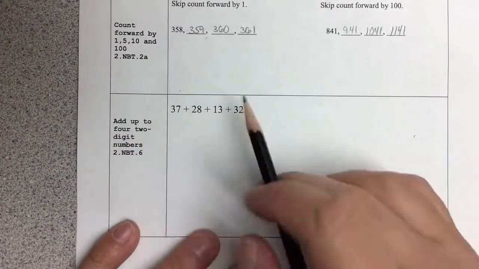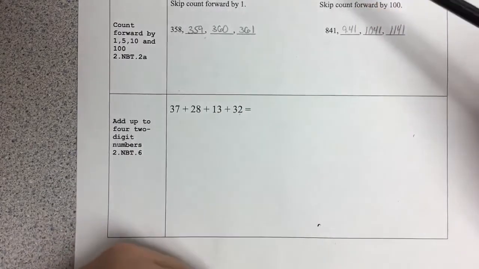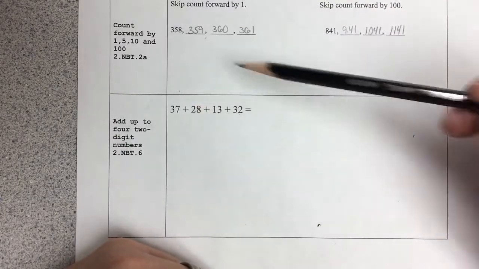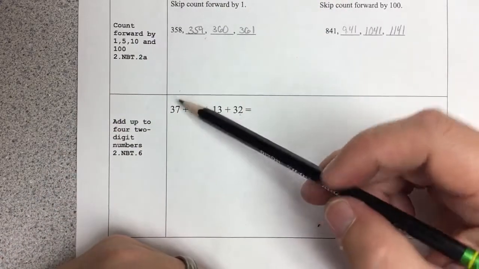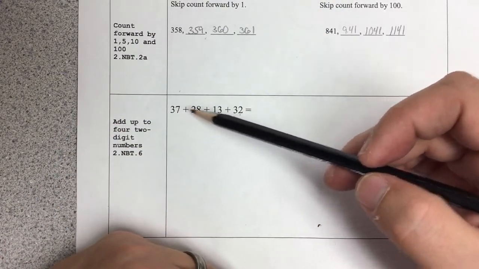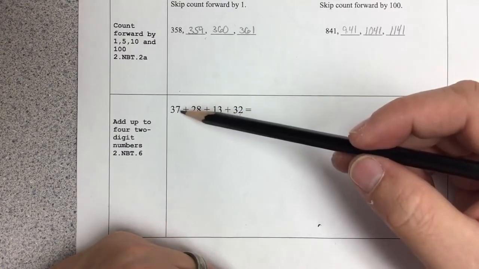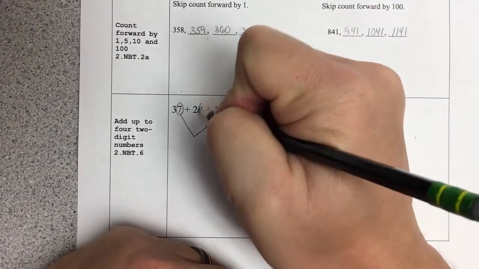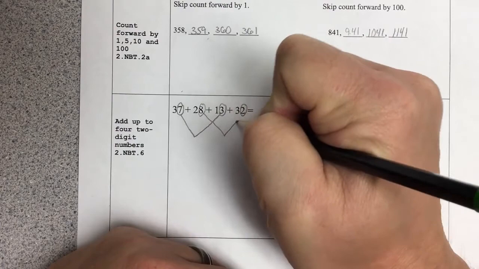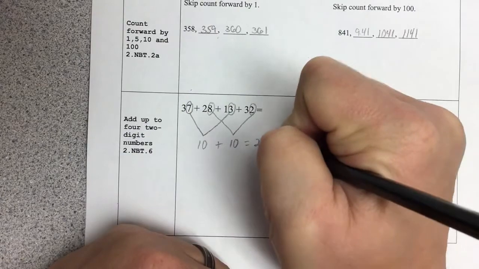Add up to 4 two-digit numbers, 37 plus 28 plus 13 plus 32. Well, I can use the commutative property to rearrange these numbers when I'm doing addition to make friendlier groupings. So one of the first things I look for is the ones place, and say, can I reorder these and shuffle them around so that I can make tens? So right here I have 7 ones and 3 ones. So that makes a 10. And I have 8 ones and 2 ones. That makes a 10. So 10 plus 10, and that is 20.